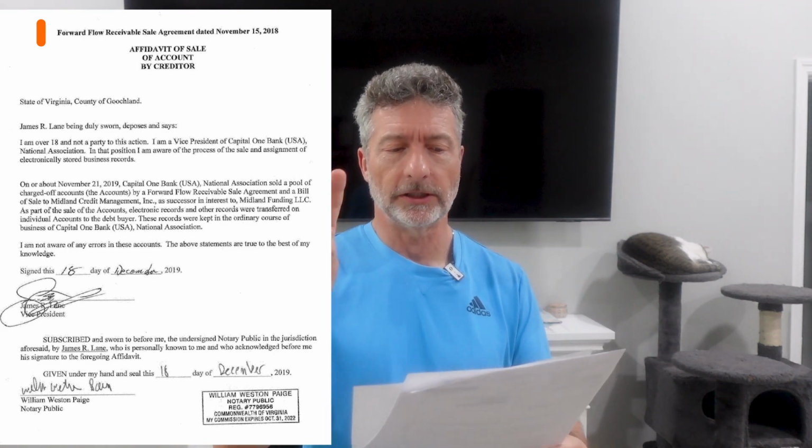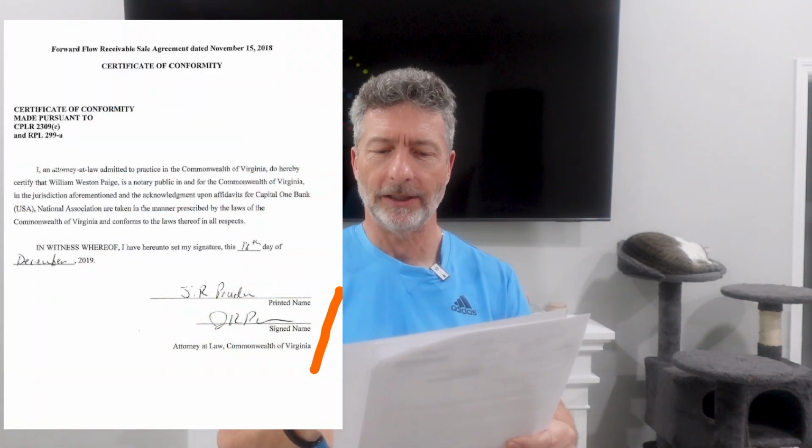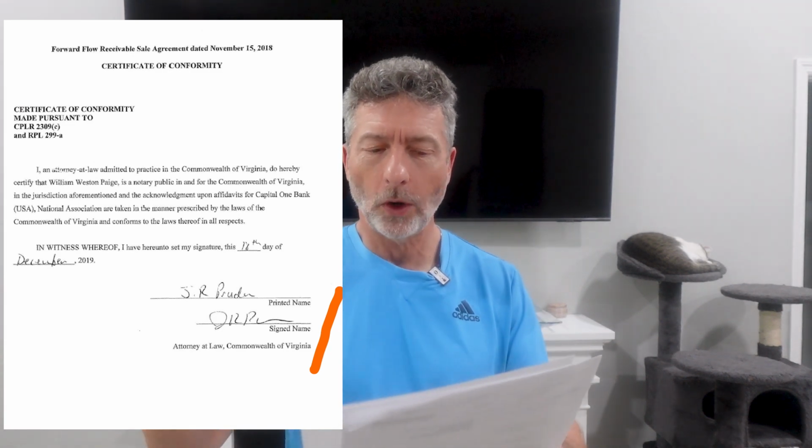This is weird, and attorneys should know better. This is called a certificate of conformity, backing up everything you just heard, and it's signed by an attorney. You really don't know his name, but he's saying, just trust me on the other signatures, they're for real. And he signs, it is not witnessing anything. Like in witness, he says, in witness whereof I have hereunto set my signature. In witness of what?